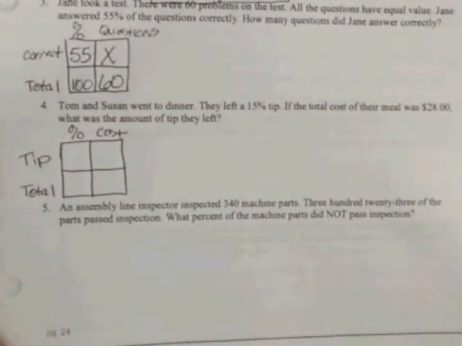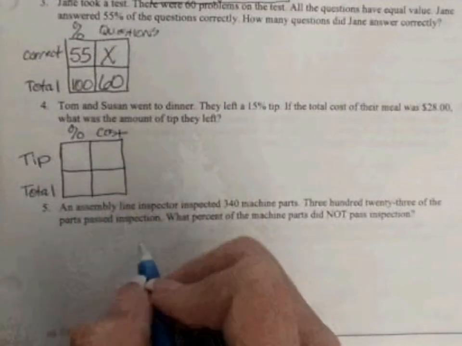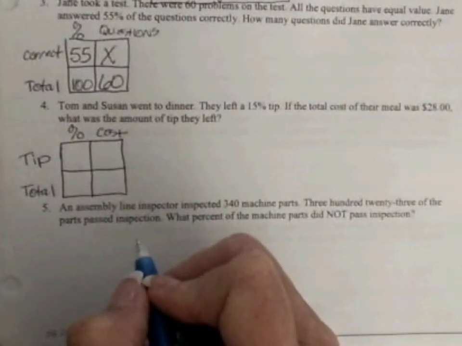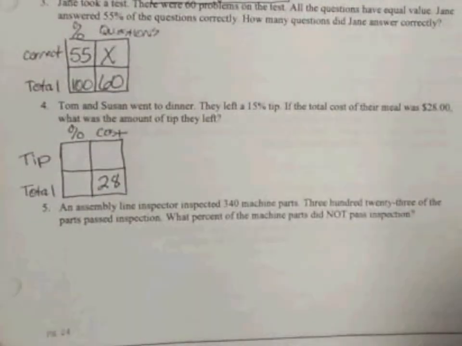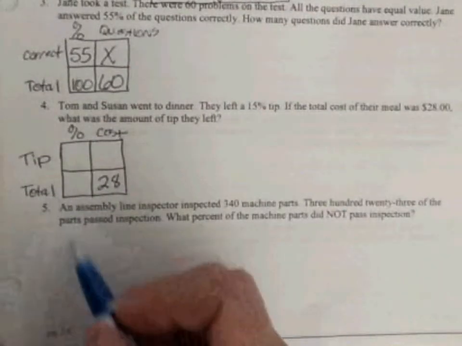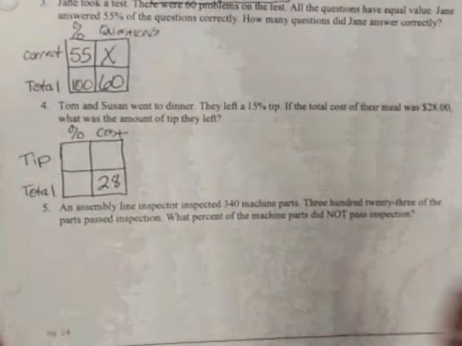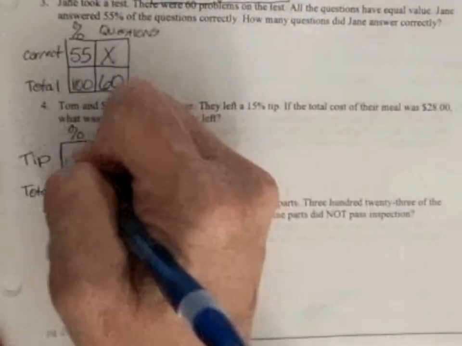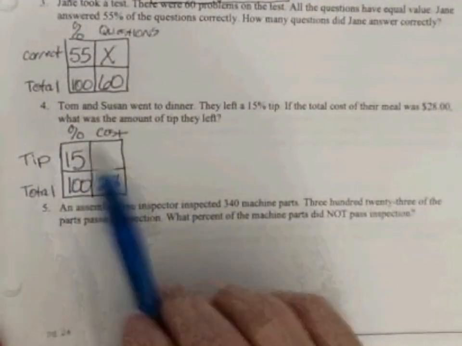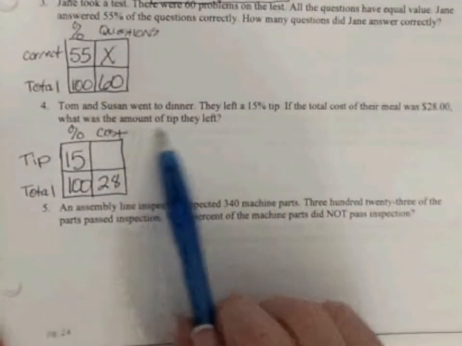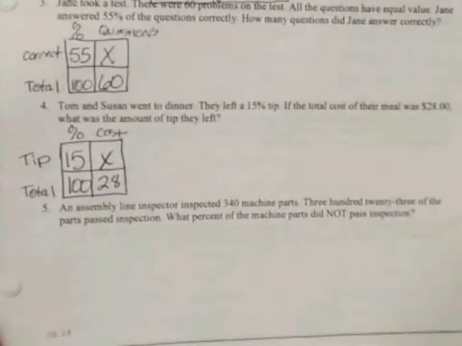Okay, help me fill it in. Cost total would go in 28. The top left is 28? What else can we fill in? The 15% tip, top left. What else can we fill in? The 100 of our percentage. So what do we have left? Tip cost, is that what they want us to find? The amount of the tip. So this will be our X.